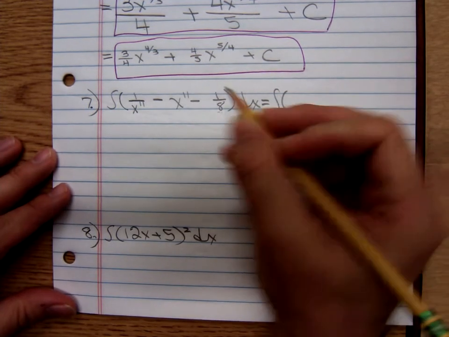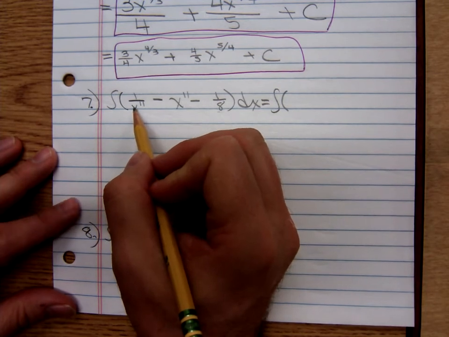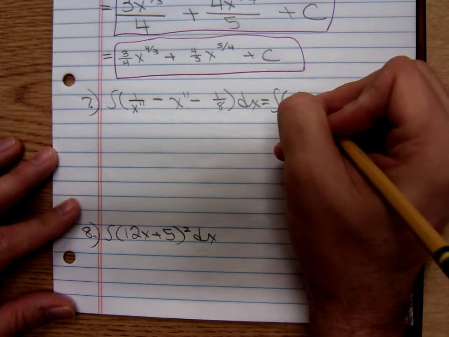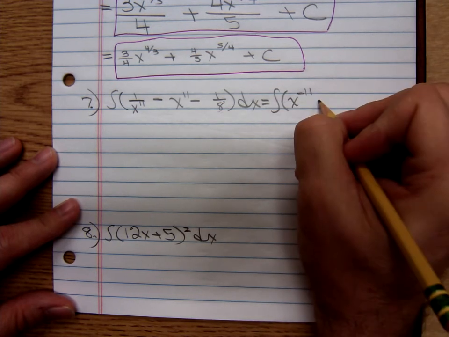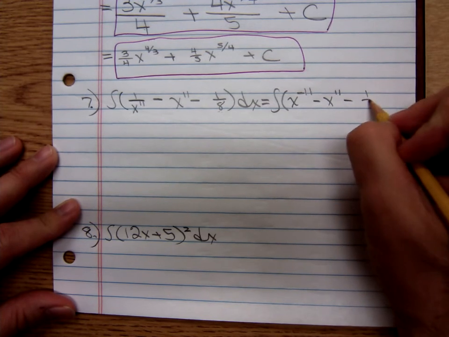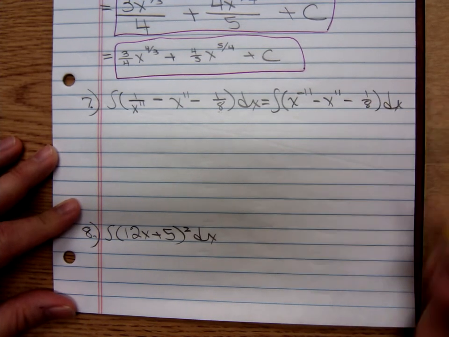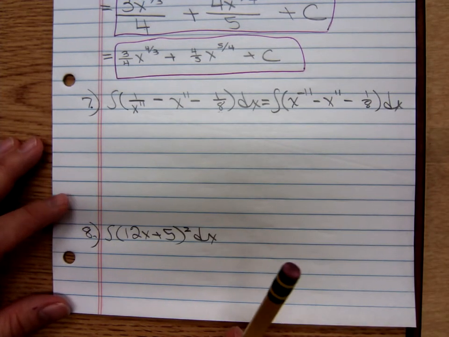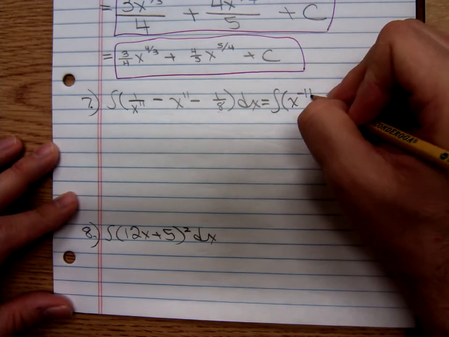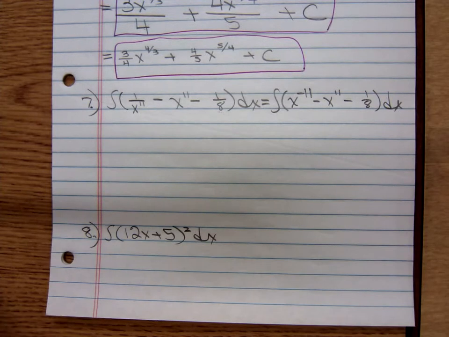When we were differentiating, 1 over x to the 11 is the same thing as x to the negative 11, and then we still have that minus x to the 11th minus 1/8 dx. But that is an x to the negative 11 there at the first term.